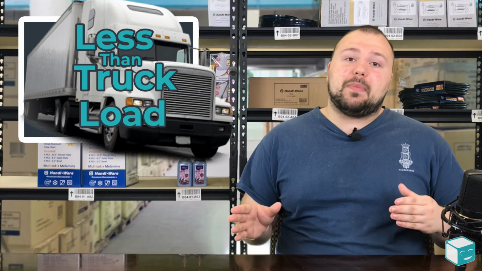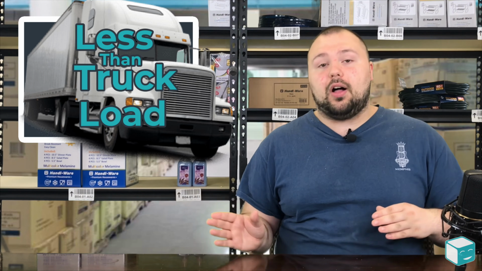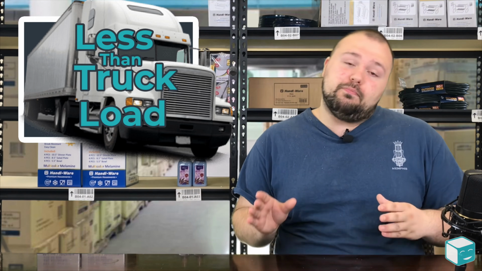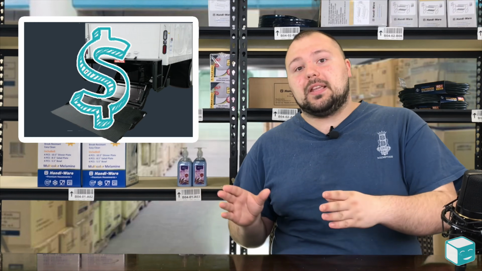One of the things to keep in mind with both FTL and LTL is that if you don't have a dock, you may have to pay a separate liftgate charge. And some companies have other surcharges that you should be aware of when you are getting a quote. So you want to keep in mind if you don't have a dock, you're going to be paying for that liftgate. So you want to keep this in mind when you're doing your calculations between whether you want to ship LTL or whether you want to ship Parcel.